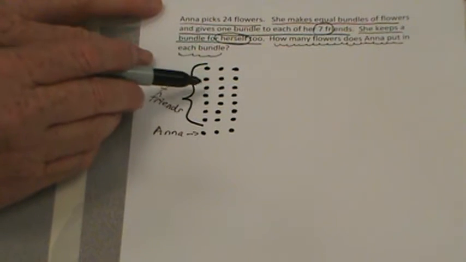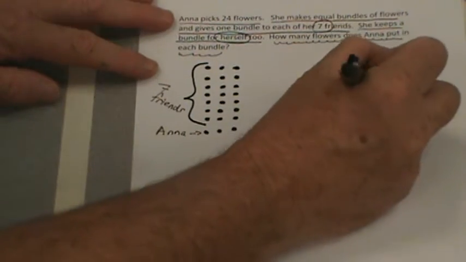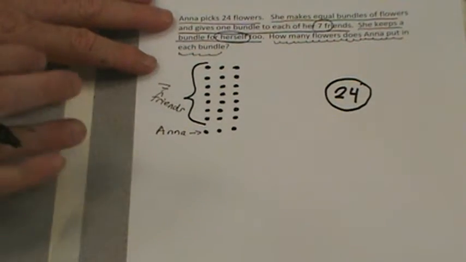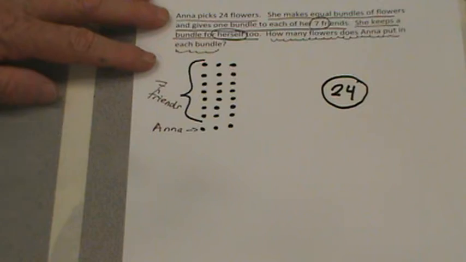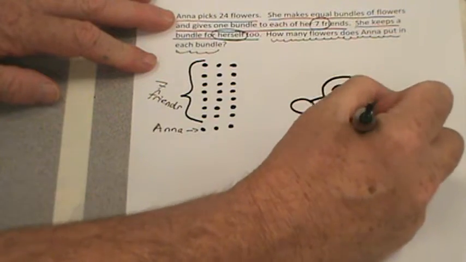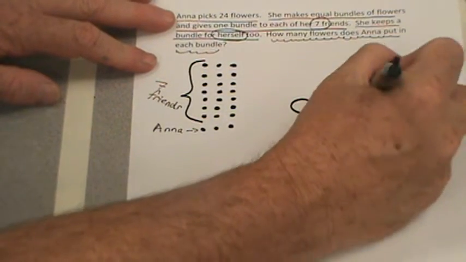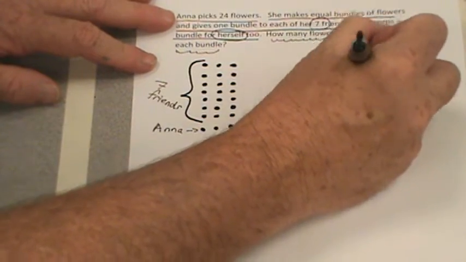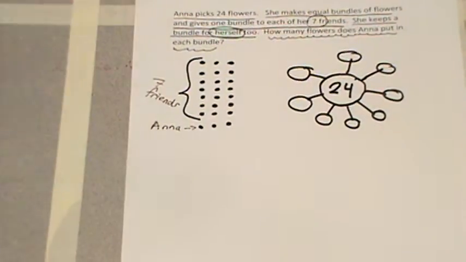Let's count them. 3, 6, 9, 12, 15, 18, 21, 24. So we're going to put a 24 over here, like so. And how many people got 3 flowers? Anna and her 7 friends. So that's a total of 8, right? So let's make 1, 2, 3, 4, 5, 6, 7, and 8. What goes in each of those circles?